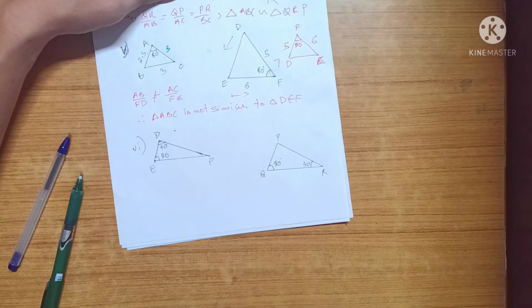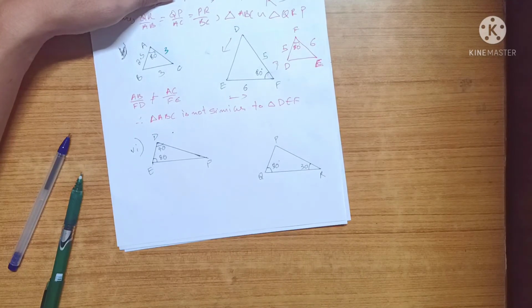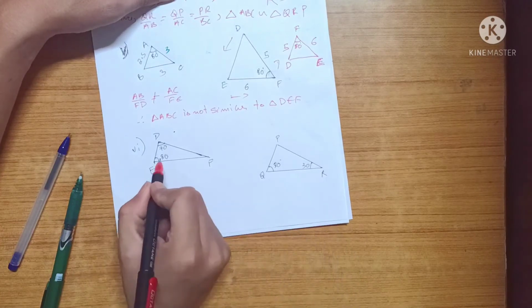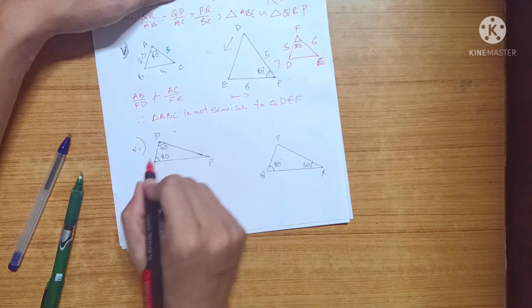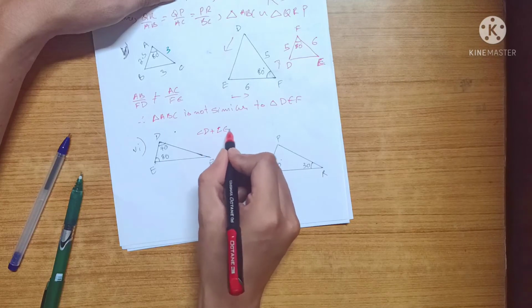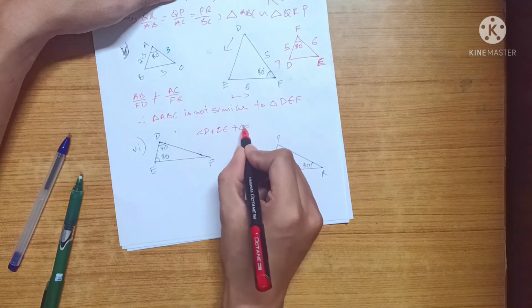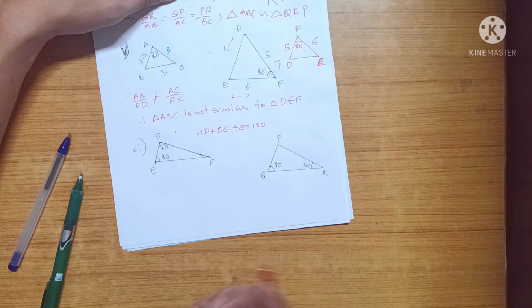These two, let's see. Okay, for this question we have to use a little extra thinking. Why? Because if this is 80 and this is 70, in this triangle, angle D plus angle E plus angle F will be equal to what? 180, right? Angle sum property, right?